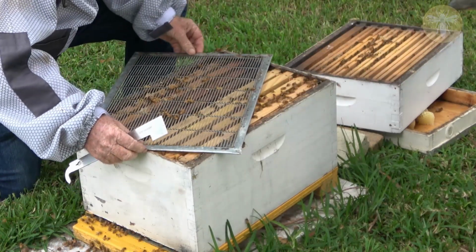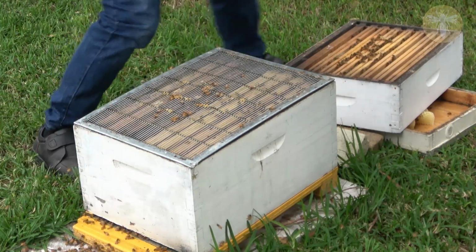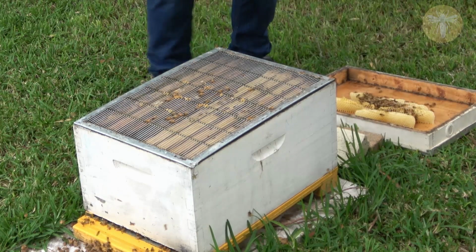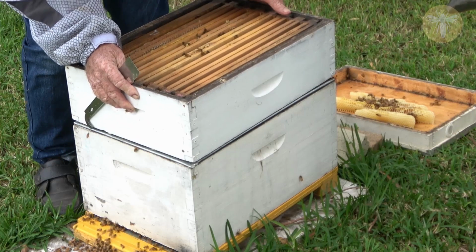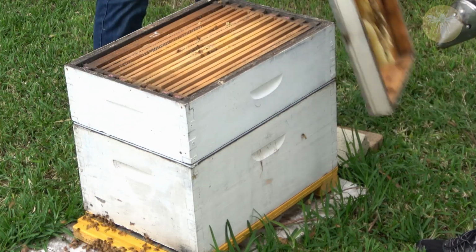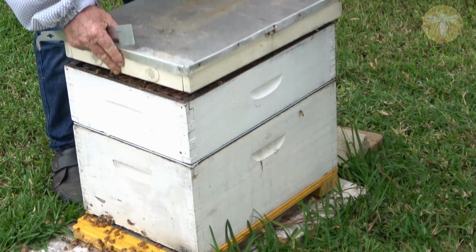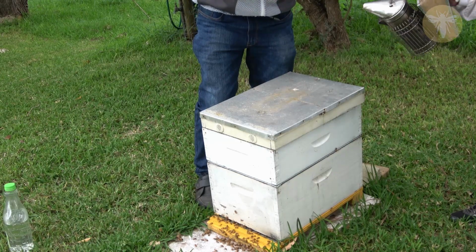Being careful not to kill any bees. Super on. Lid on. Now it's possible to transmit disease with the hive tool.